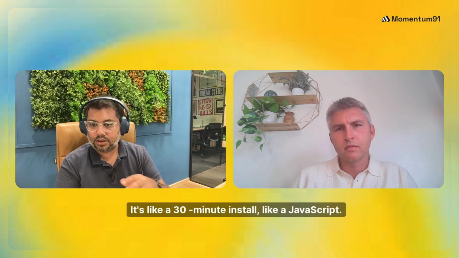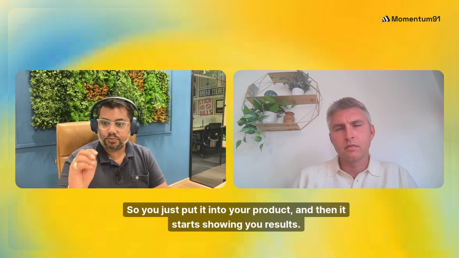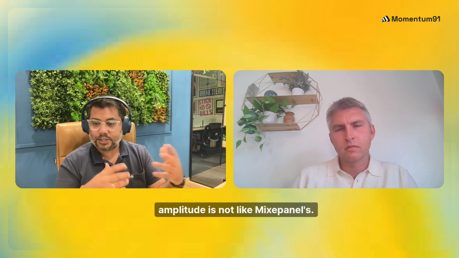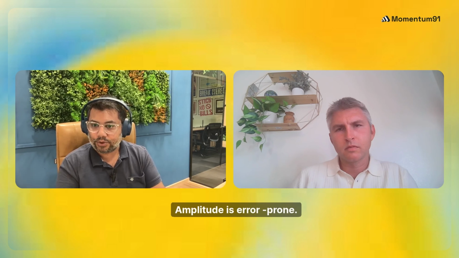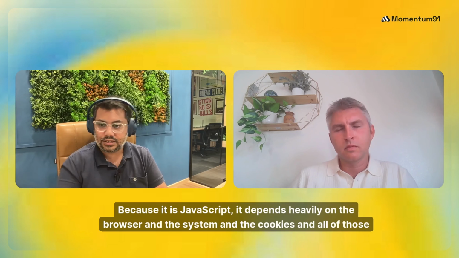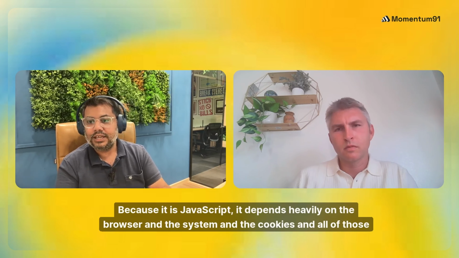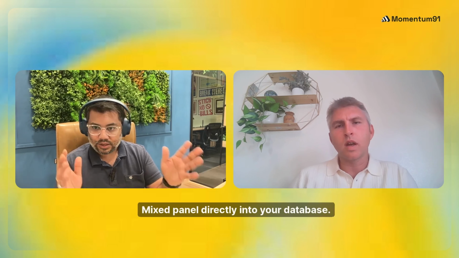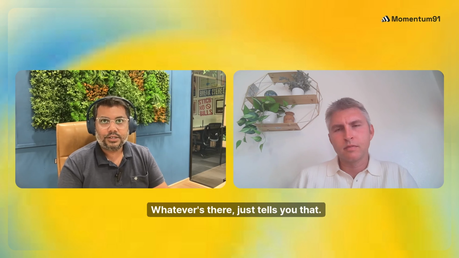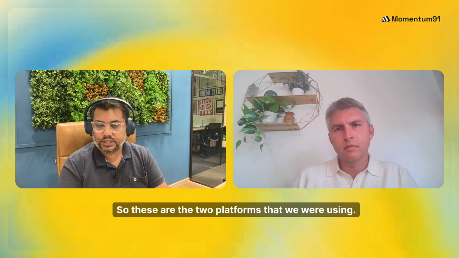Amplitude is much simpler. It's like a 30-minute install, a JavaScript snippet. You just put it into your product and it starts showing you results. Amplitude is more error prone because it is JavaScript. It depends heavily on the browser, the system and the cookies. Mixpanel goes directly into your database, so whatever is there, it just tells you. These were the two platforms we were using.